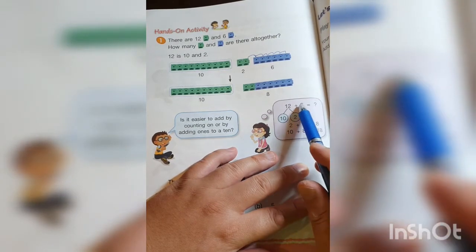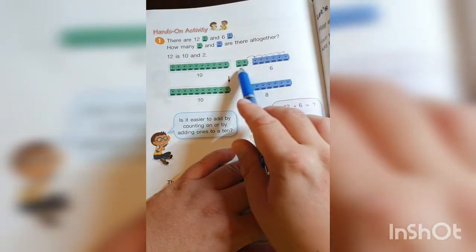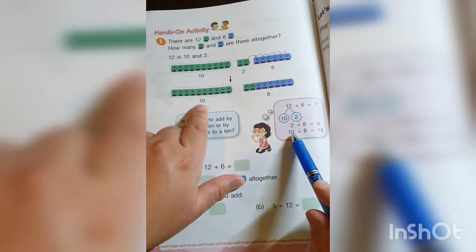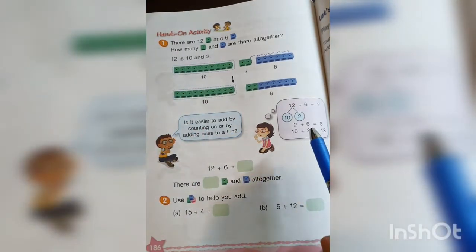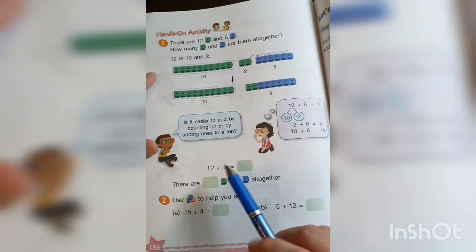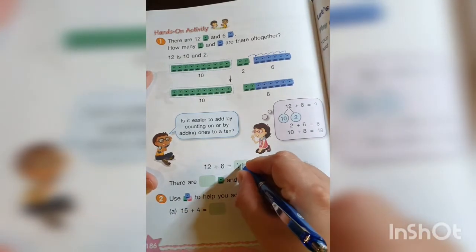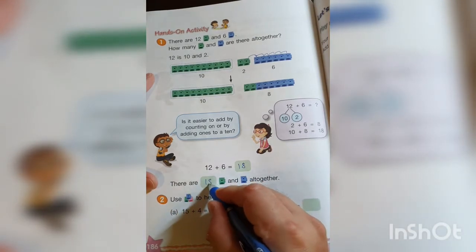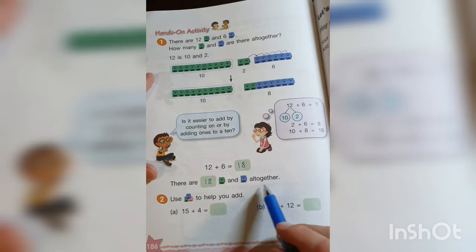So we add 2 and 6. 2 and 6 equals 8. Same as here. And then 10 plus 8 equals 18. Okay? So 12 plus 6 equals 18. So there are 18 green and blue cubes all together.